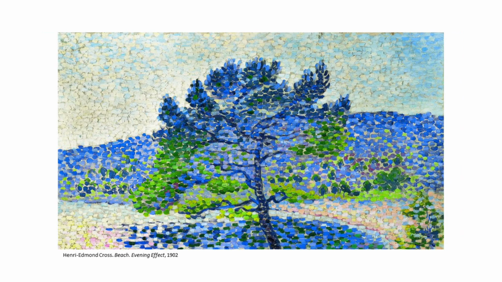The term pointillism was first coined by art critics, people who talk about art, in the late 1880s. It was coined to ridicule the work of these artists, but it is now used without its original meaning. Many notable artists associated themselves with pointillism since it was first created by Georges Seurat. Henry Edmund Cross was one among them. Here is one of his paintings. It is titled Beach, Evening Effect, 1902.